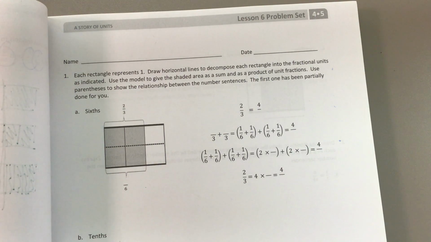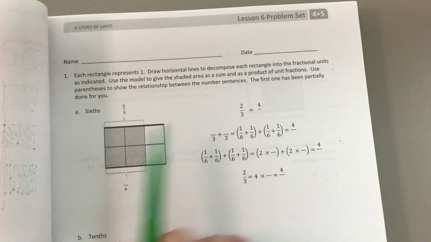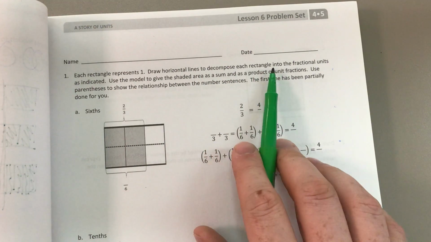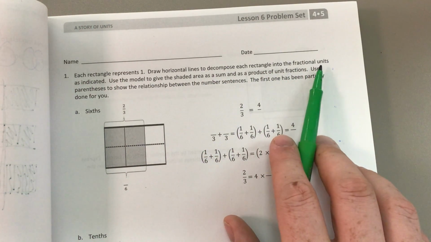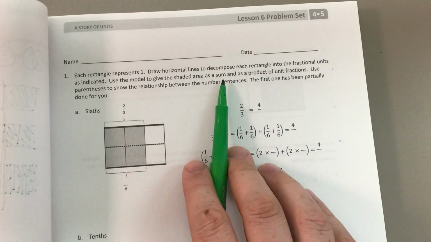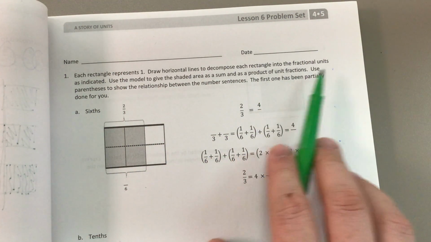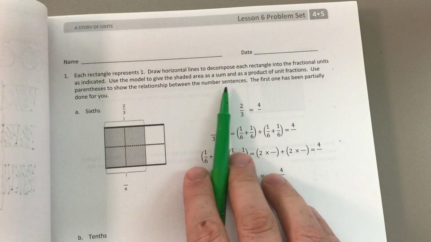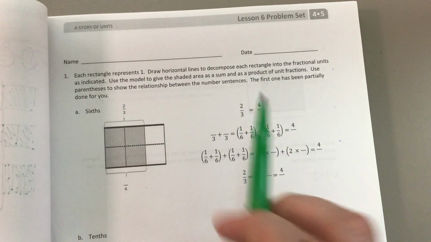Module 5, Lesson 6 problem set is going to look at equivalent fractions again. Each rectangle represents 1. This whole amount represents 1. You're going to draw horizontal lines to decompose each rectangle into fractional units as indicated, using the model of the shaded area as a sum and product of unit fractions, which we'll talk about. Use parentheses to show the relationship between number sentences. The first one has been partially done for you.